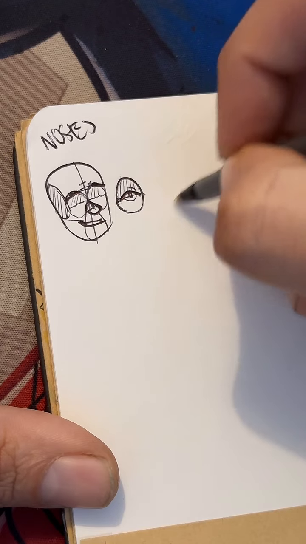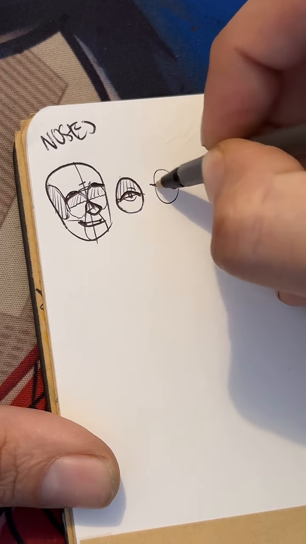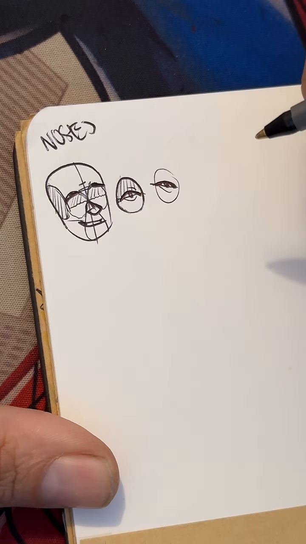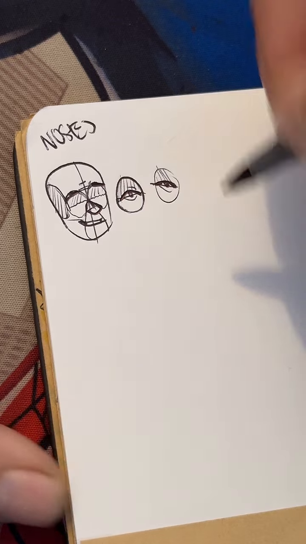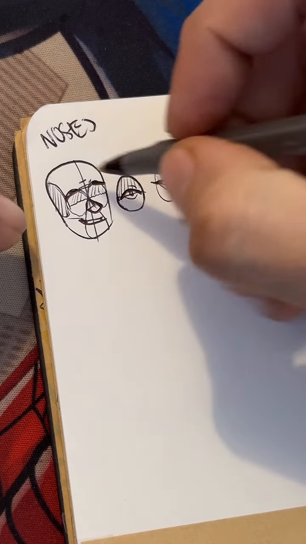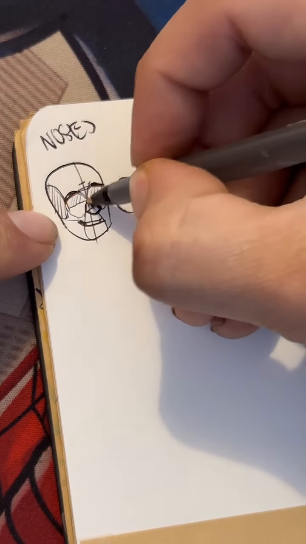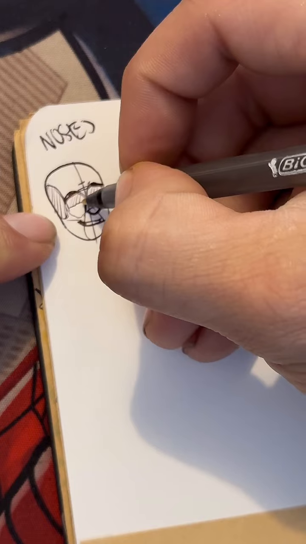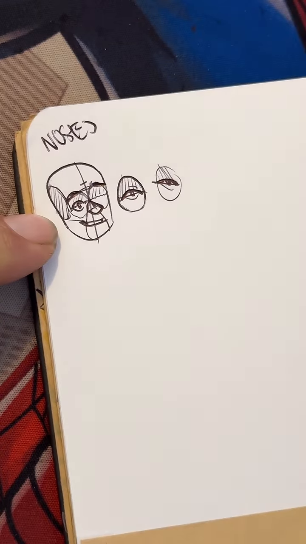Oh, you want angled eyes? Okay, just angle that line. That is the beauty of my method. It allows you to modify any of these things at will, and it's all connecting points. So it's really easy to figure out where the next thing goes.